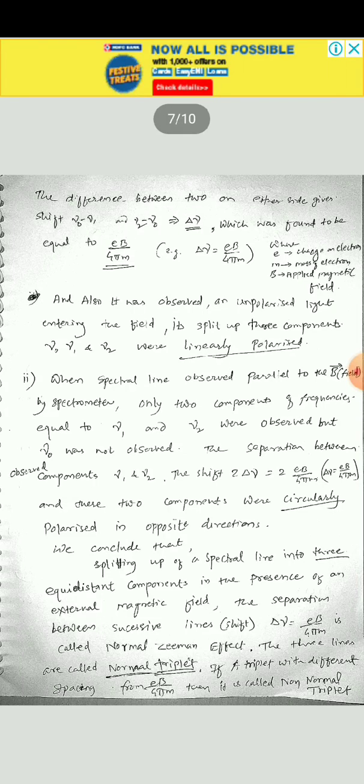Such a triplet, or three equidistant components in the presence of an external magnetic field, where the separation of successive lines or shift is equal to eB upon 4 pi m, is called the normal Zeeman effect.